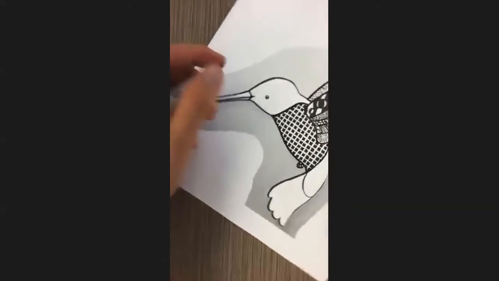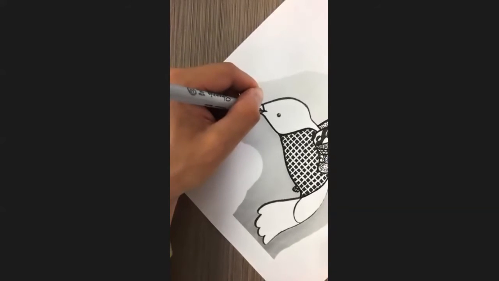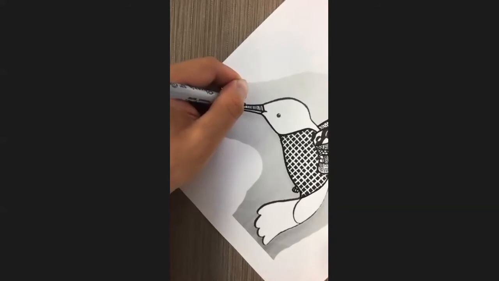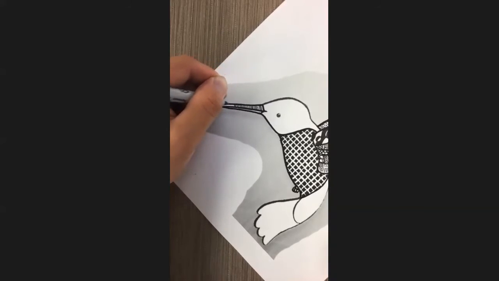We are simply going to take this line. You can see this natural line here in the drawing, and it's going to make a bunch of parallel lines. That's all we're going to do. Very simple. But it immediately gives it quite a texture.